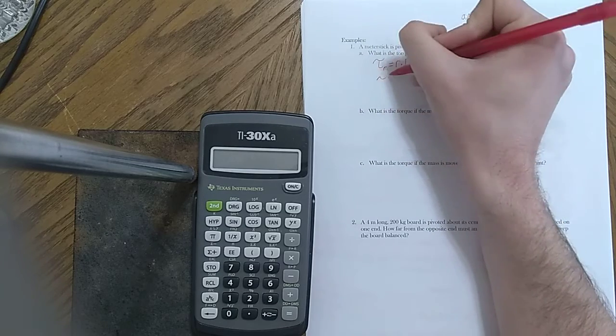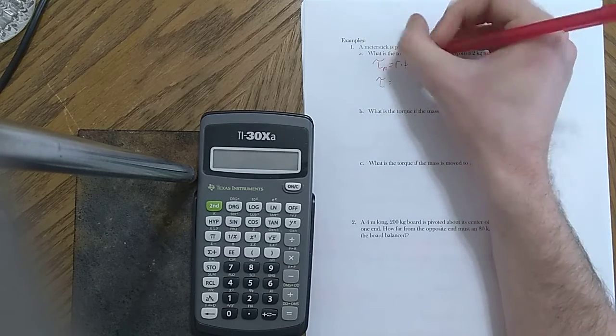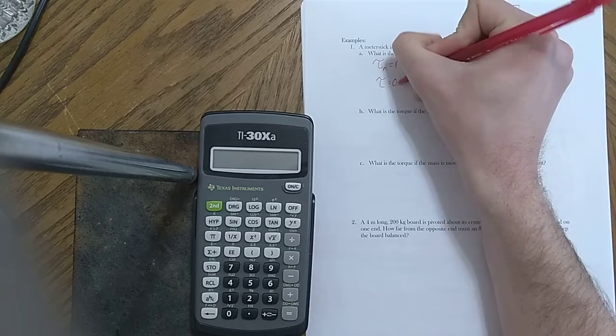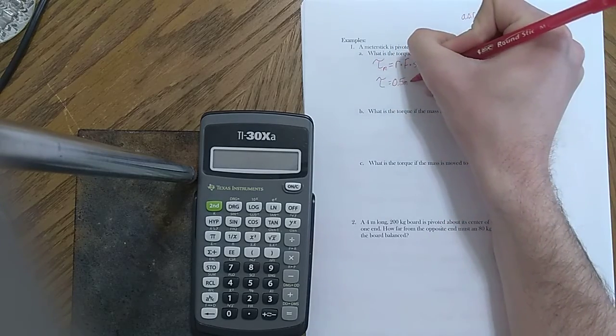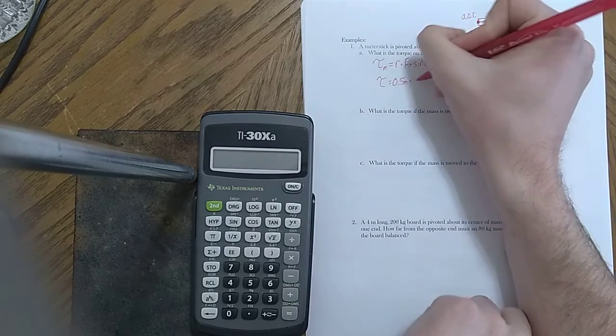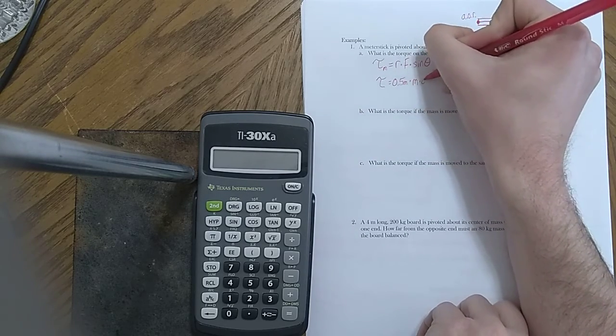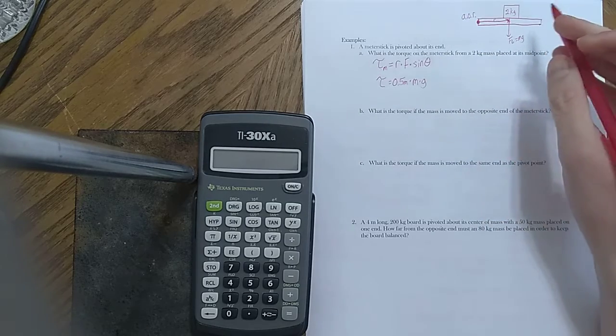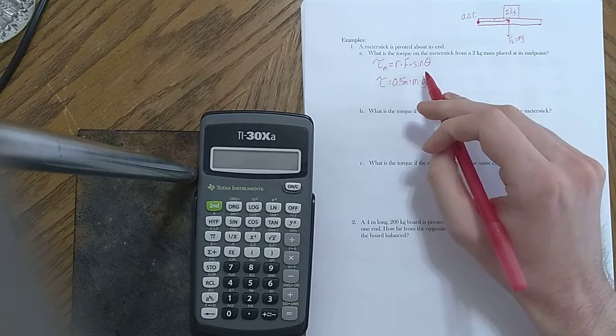So what I would write down is 0.5 meters times, now how big is that force? Well, we said it's mg, so actually I'm kind of substituting in different spots here. I'm going to change that to mg. And now let's talk about that angle, the sine theta part.